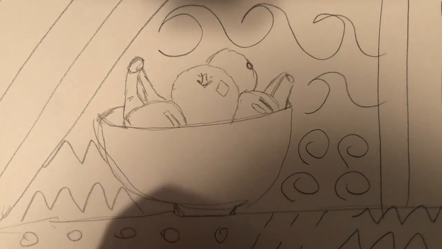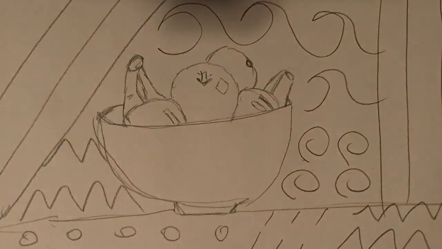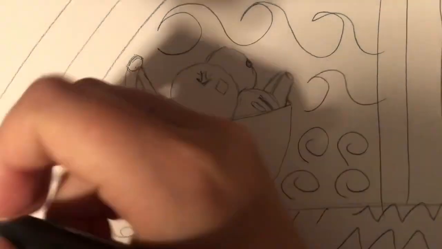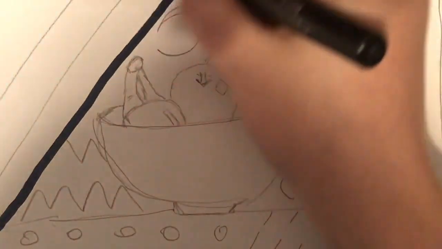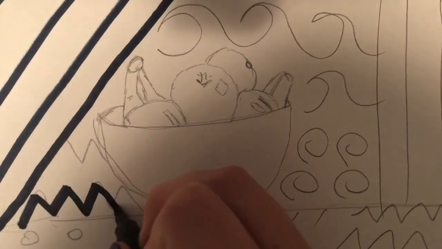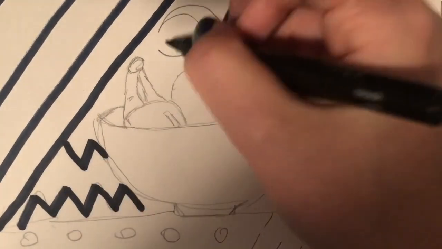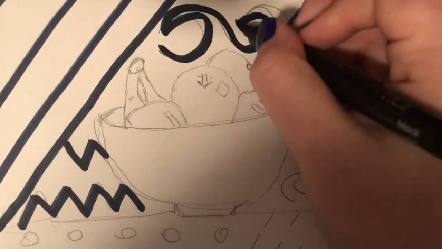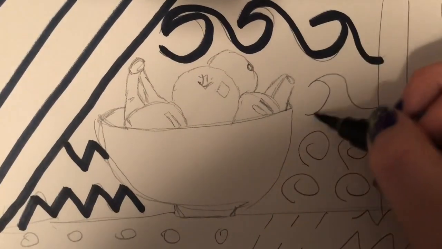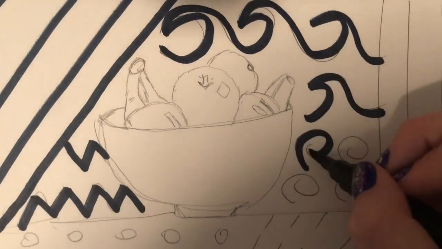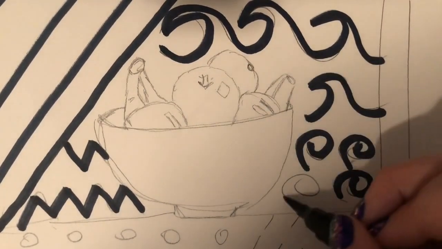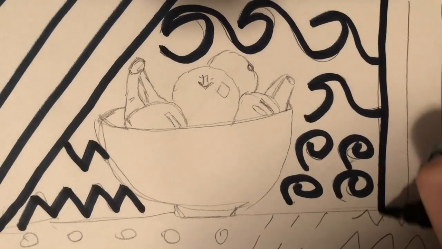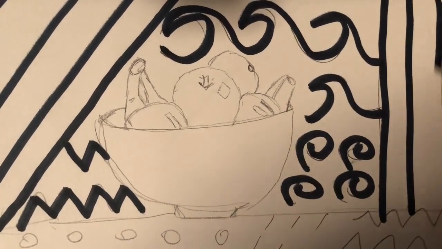The last bit is that you are just going to trace it with a black marker. So not only are you going to draw your lines in the background, but you're going to trace the lines in the background with the black marker. Are you going to trace your fruit bowl? No. Your fruit bowl should remain just a color, just regular, all right? You are not going to trace your fruit bowl.